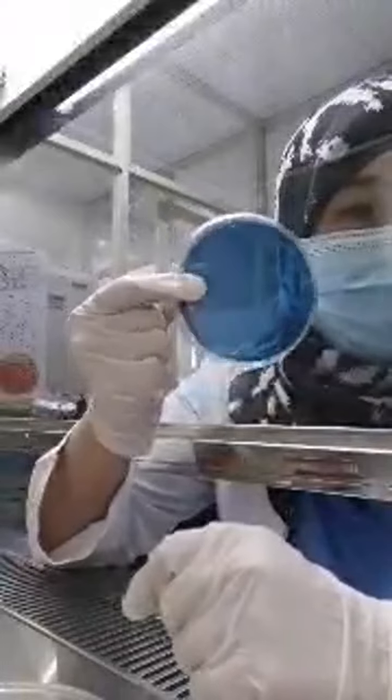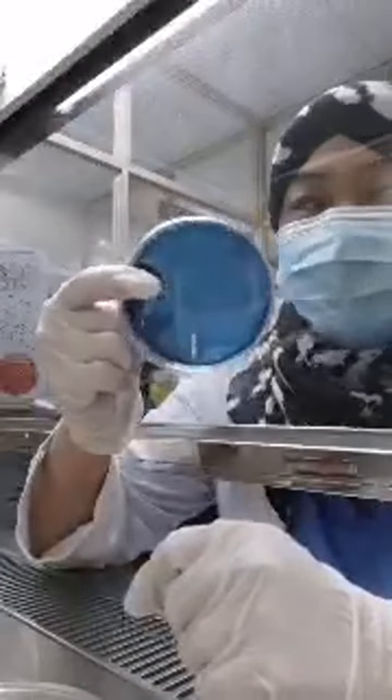TCBS Agar for the stool. For what test? This can identify Vibrio cholerae. For Vibrio, TCBS.